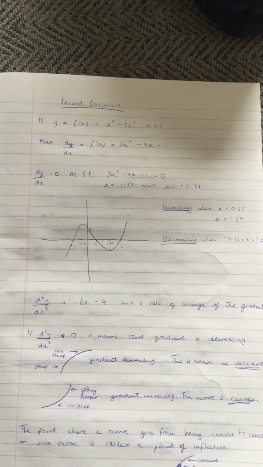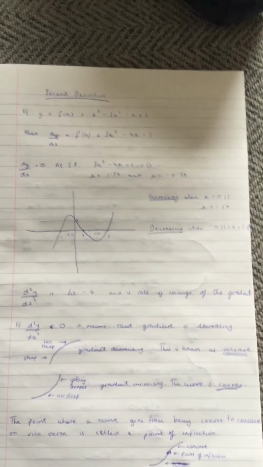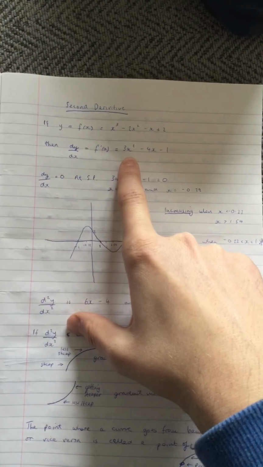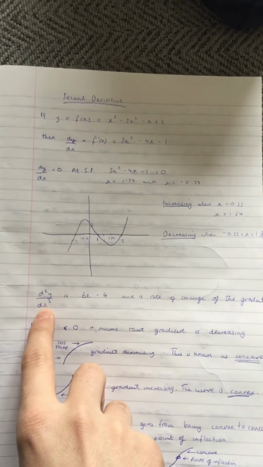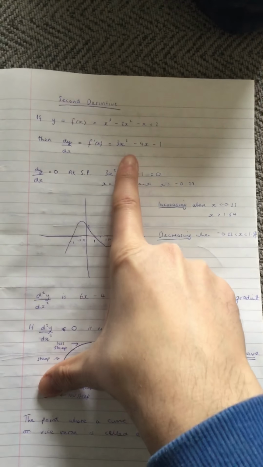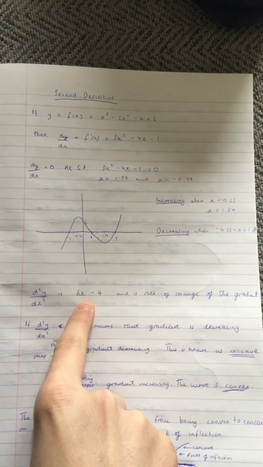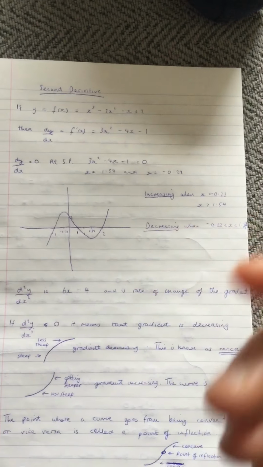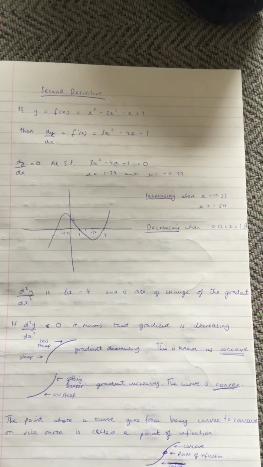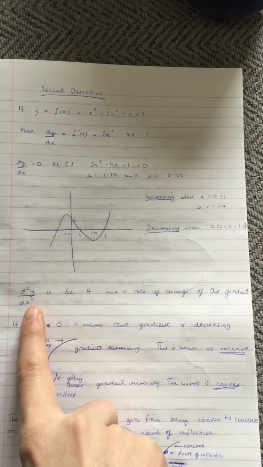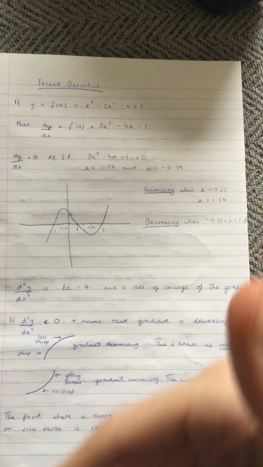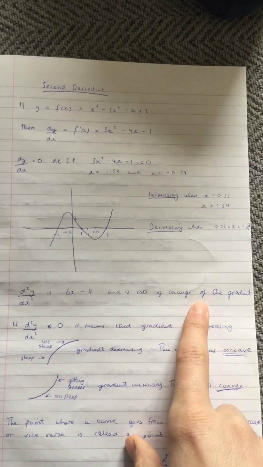Now the second derivative is the expression you get when you differentiate the first derivative. So we've got original function, dy by dx is to differentiate once, d2y by dx squared is to differentiate twice. Okay, so you can see that that is the first derivative differentiated. And given that the dy by dx is the rate of change, i.e. the gradient, if we differentiate the gradient function, we're getting the rate of change of the gradient.